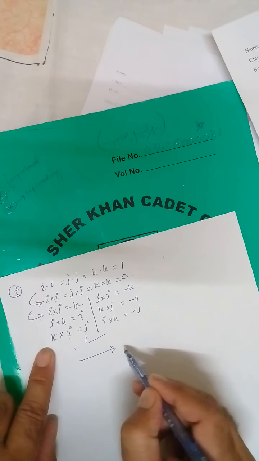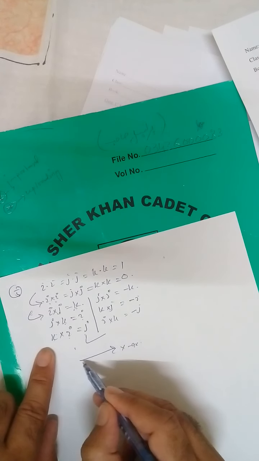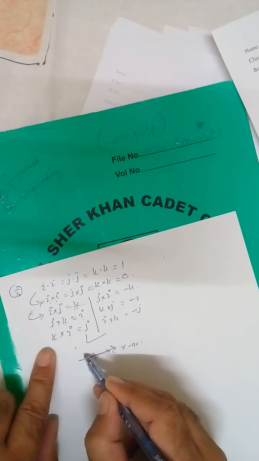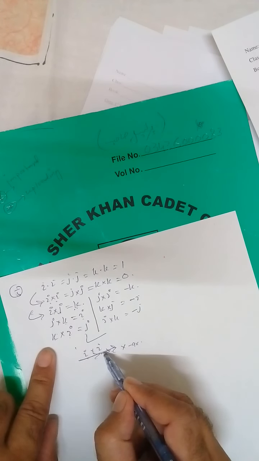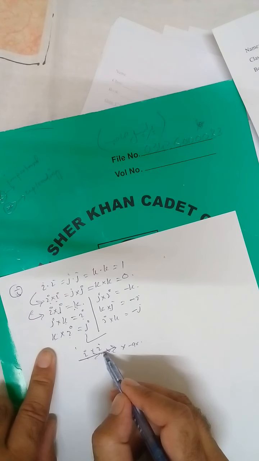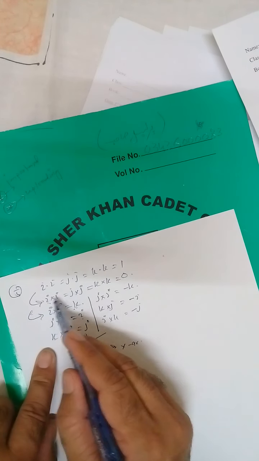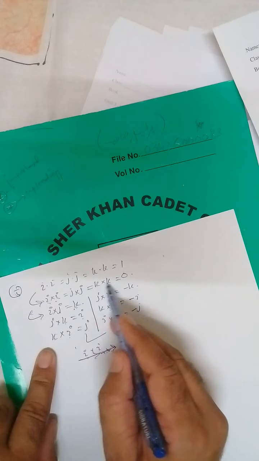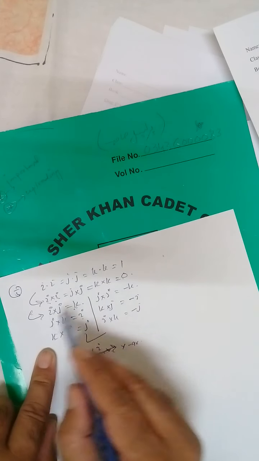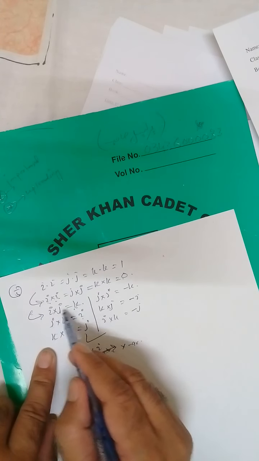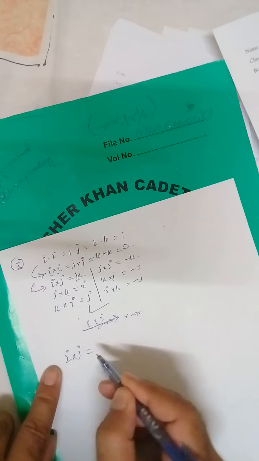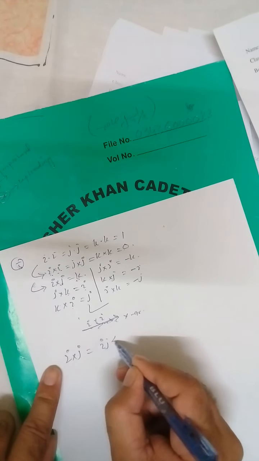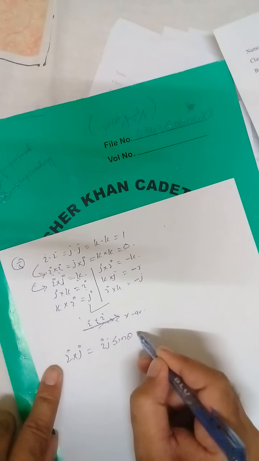Now why is I cross I equal to 0? I cross I means x-axis with x-axis, both along the x-axis and parallel, and whenever they are parallel, sine 0 is equal to 0. So I cross I, J cross J, and K cross K is equal to 0. However, I cross J is equal to K. How? I cross J is equal to I J sine of theta into n.